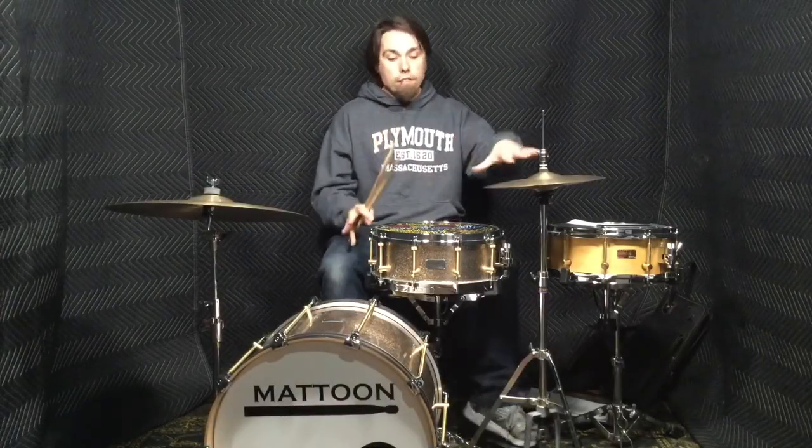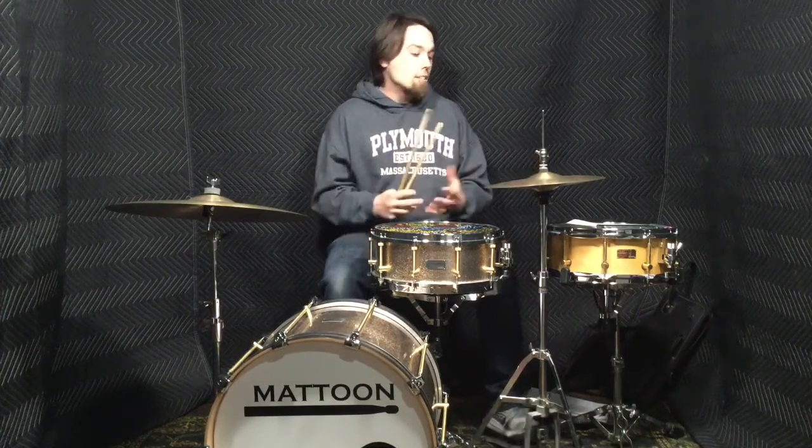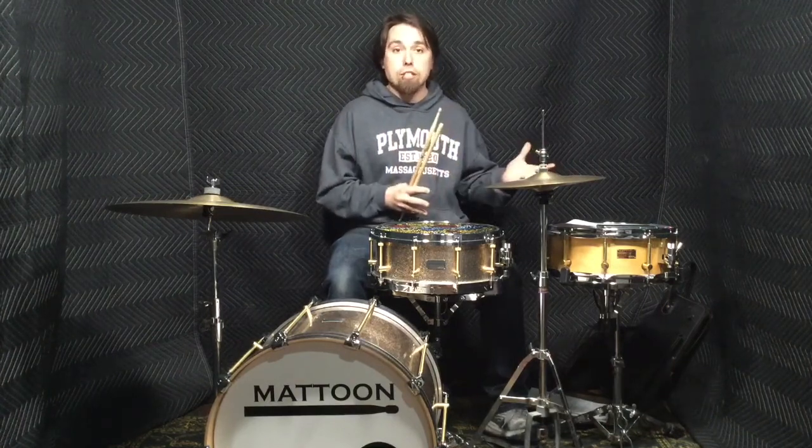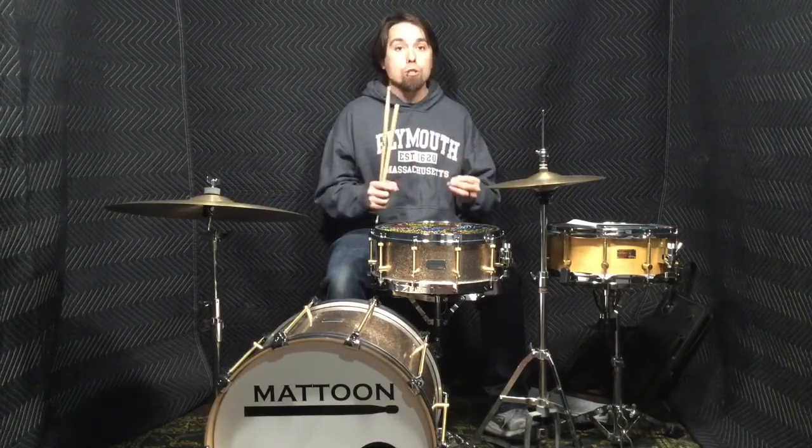Okay, the next thing we're going to do is orchestrate these on the bass, the snare, and the hi-hats. We're going to add some dynamics. We're going to add a couple of extra notes. And we're going to come up with a groove based on that time signature. Again, we're trying to get as close to common time as we can so that it feels comfortable when we play it.